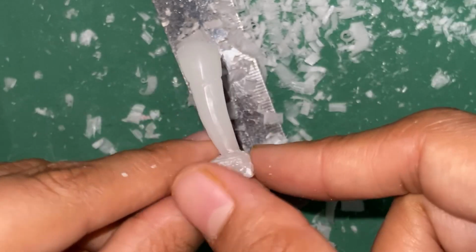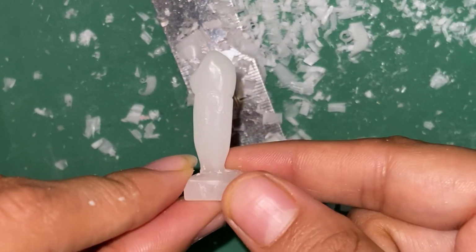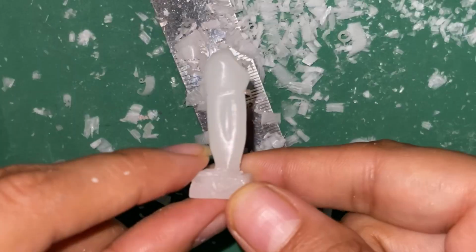So this is the maxillary canine from all the aspects: labial aspect, mesial aspect, lingual aspect and the distal aspect.